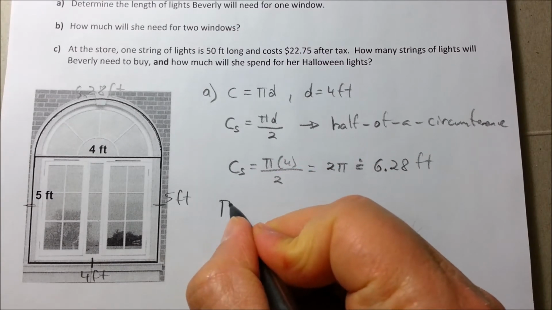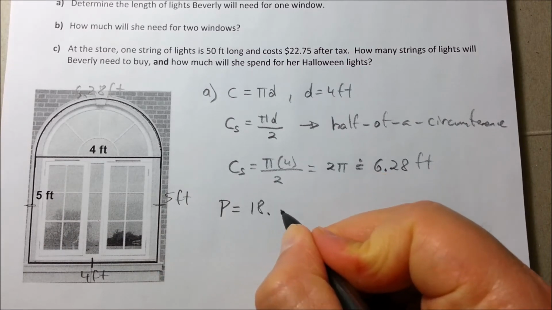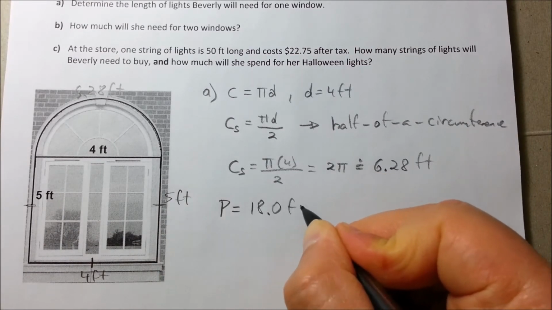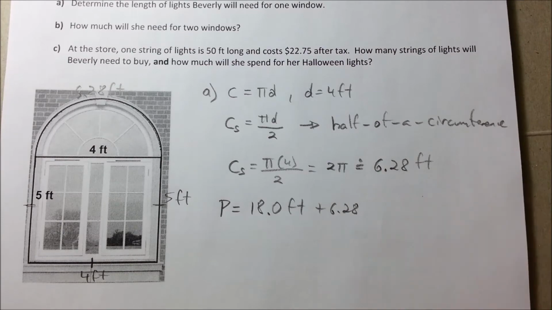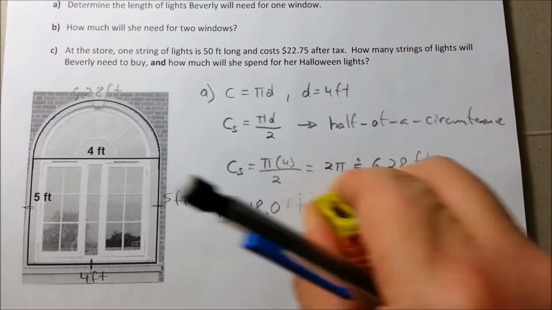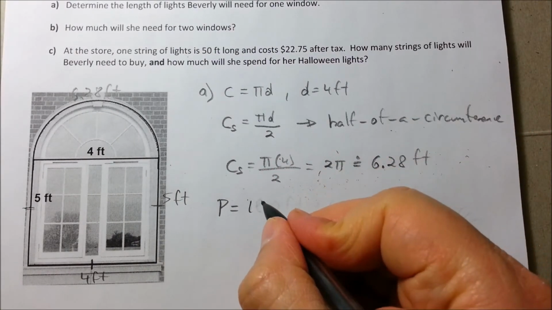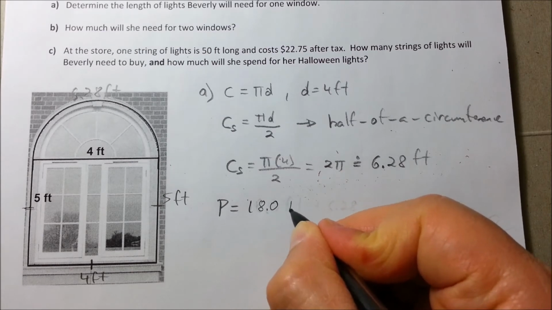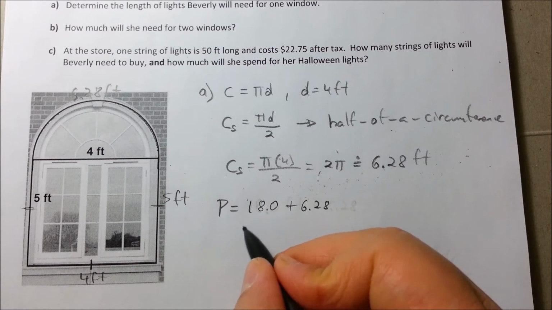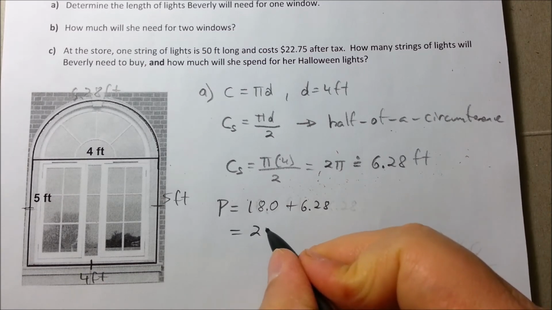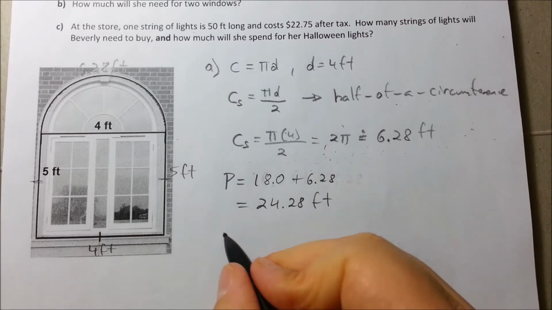One last step we need to do here is the perimeter. So the perimeter is going to be 5 plus 4 plus 5 plus 4. I already said that's 18 feet, 18.0 feet, plus 6.28. So actually, let me just get rid of the units on this one. It might be a bit confusing. Let's rewrite it again. 18 plus 6.28. Well, what is this equal to? This is equal to 24.28 feet.